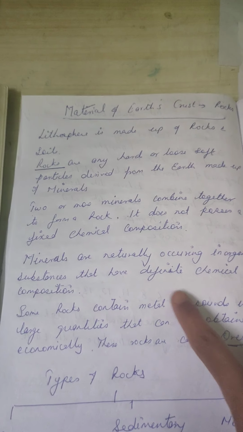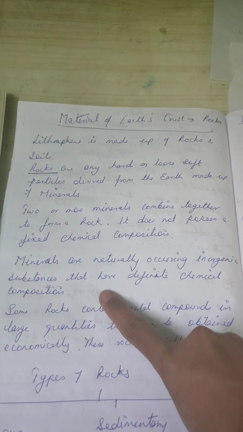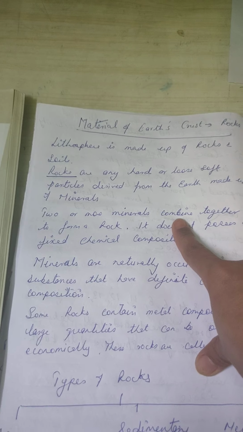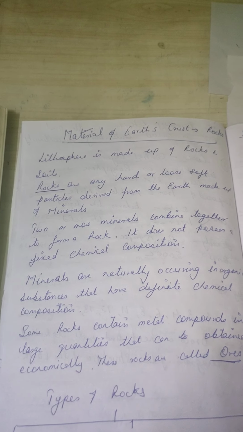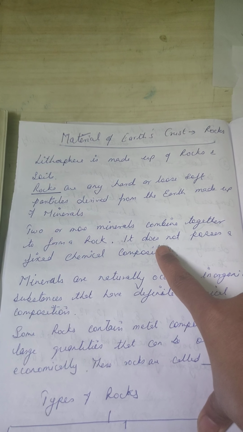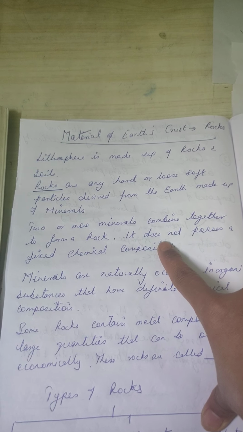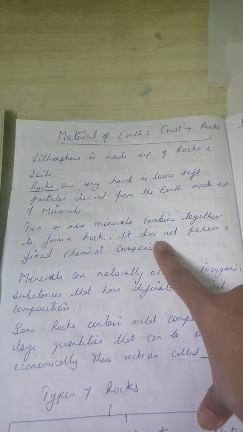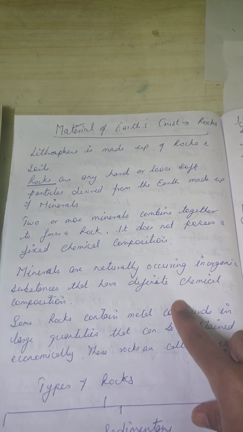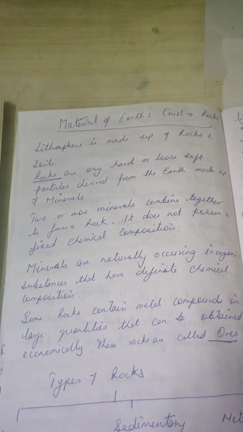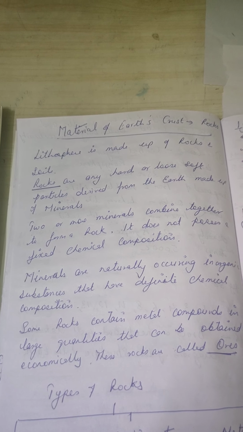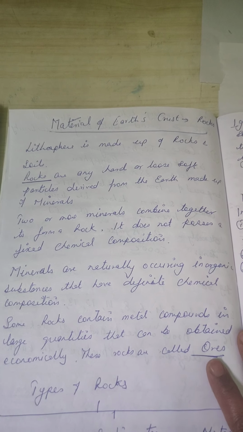Then what are minerals? Minerals are naturally occurring inorganic substances that have definite chemical composition. So minerals are homogeneous, rocks are heterogeneous. I'm sorry I said homogeneous in the previous thing, but rocks are actually heterogeneous. They are not same throughout. They are made up of two or more minerals combined in any percentage. But minerals are fixed composition. So if a mineral contains a few elements, then all those elements will have a fixed composition, whether the mineral is found here or anywhere else in the world.